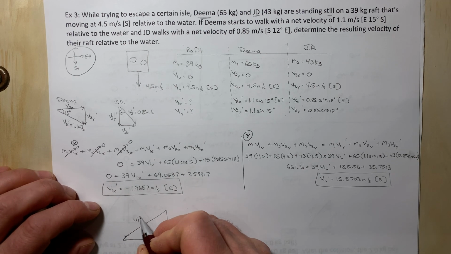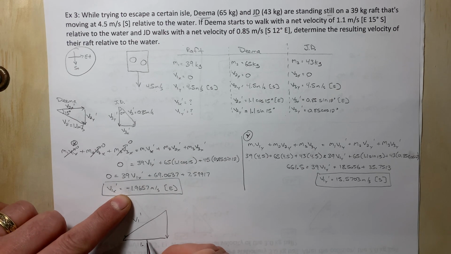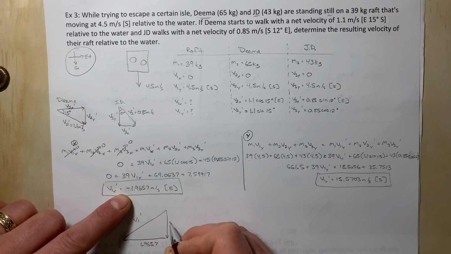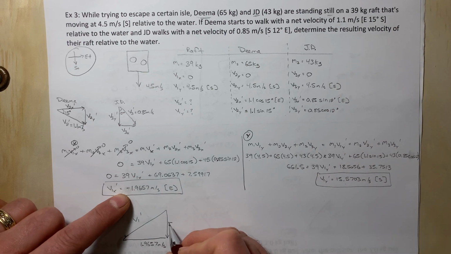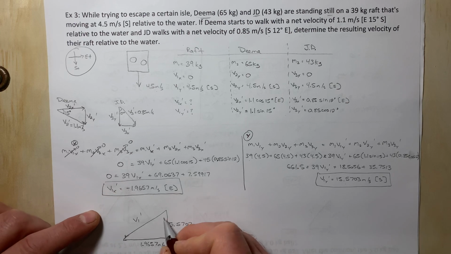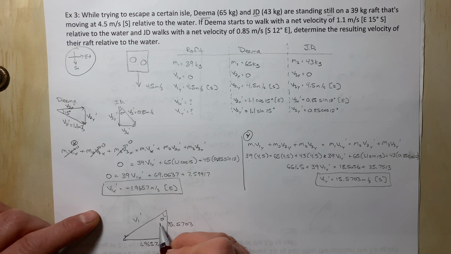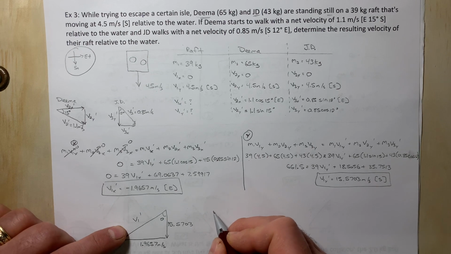So this is V1 primed. V1X primed, or V1 primed X, is here, 1.9657 meters per second. V1Y primed. We're going to solve for that side and that angle. So we use a little Pythagoras.